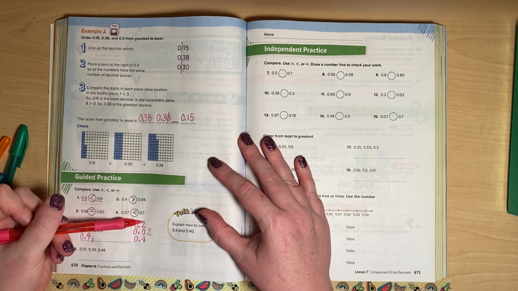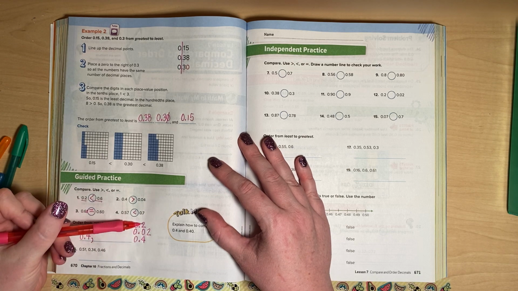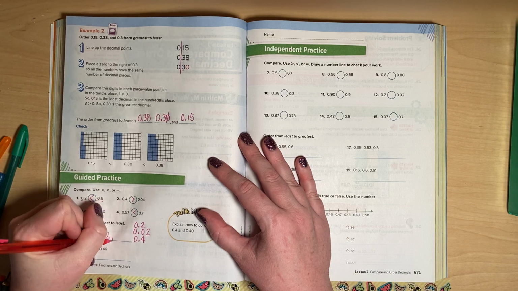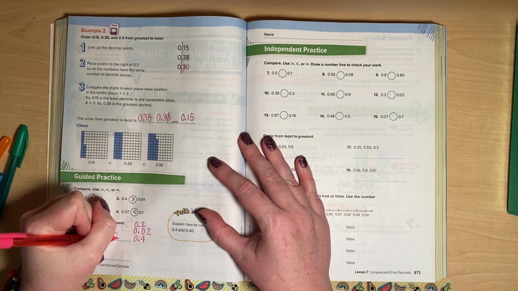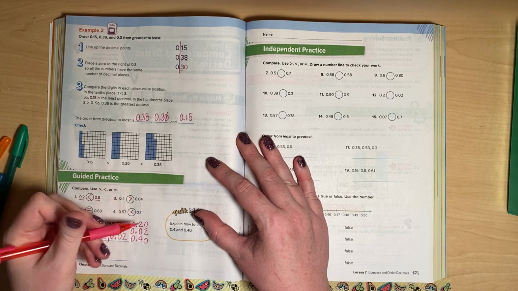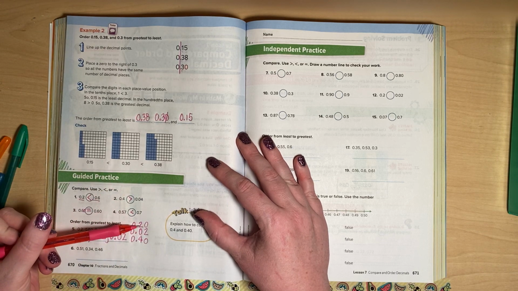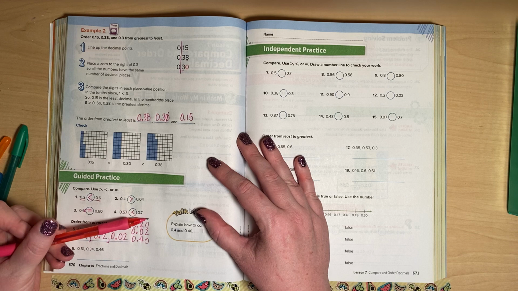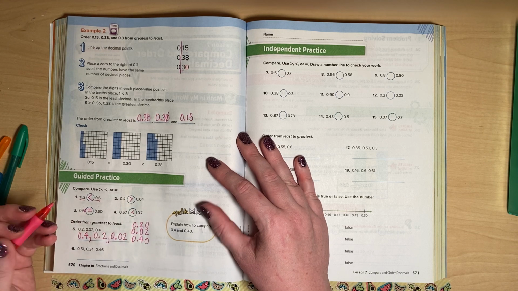Then I have to look at my 2 remaining numbers. Of those 2 numbers, the 2 is the greatest number. So I say 0.2. And then finally, the one that's left is 0.02. I could have added zeros to these places and seen that I would have 40, 20, and 2. It would come out the same way, but if you just look at your place value, it's the same thing.